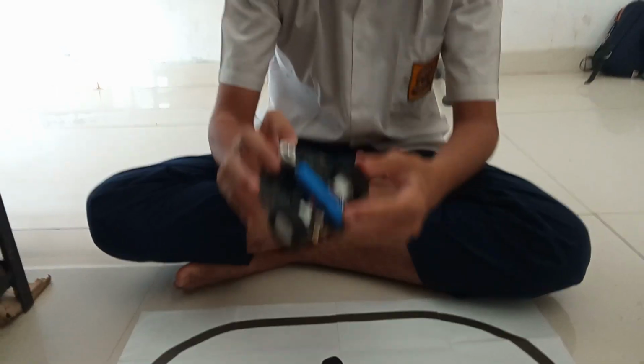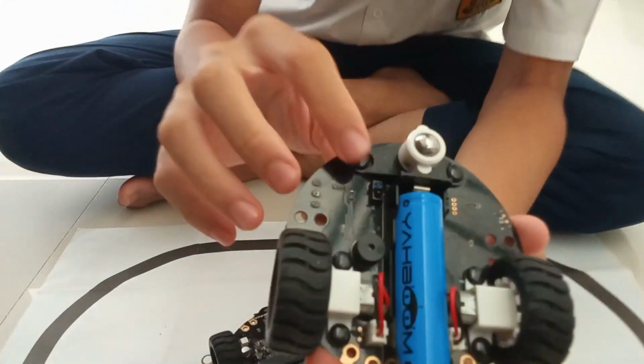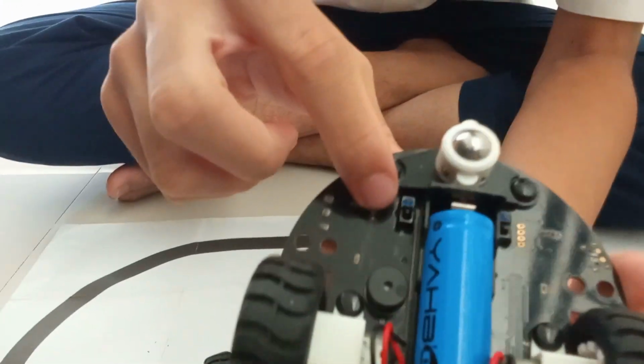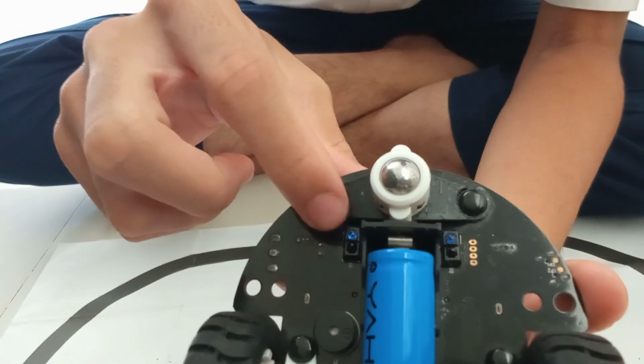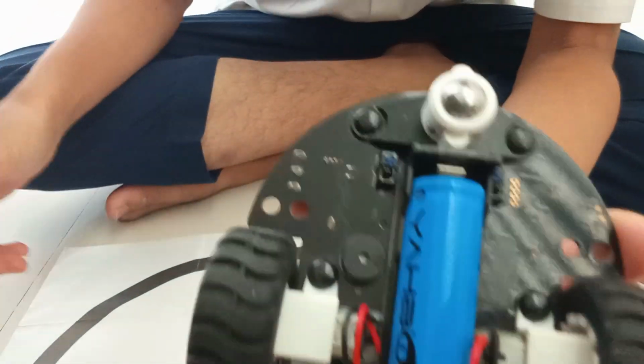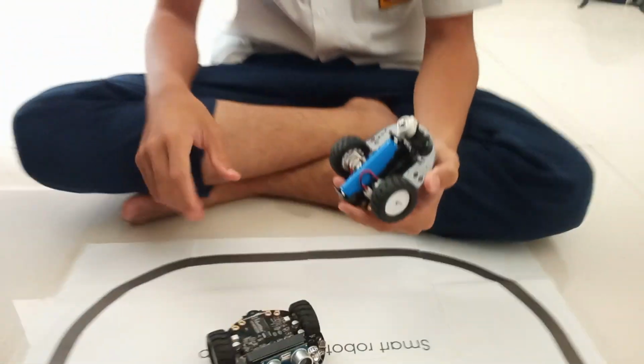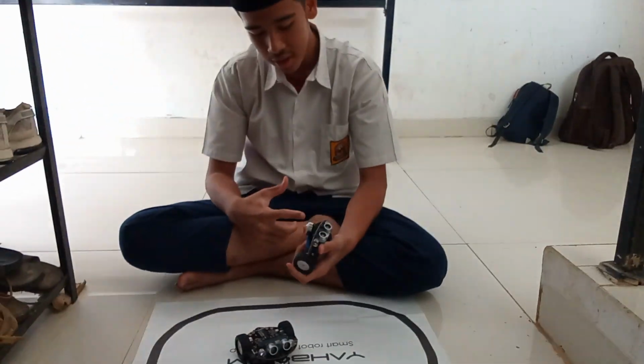So down here, the robot has 2 sensors on the left. One of these will emit a light, and the other will detect that light.